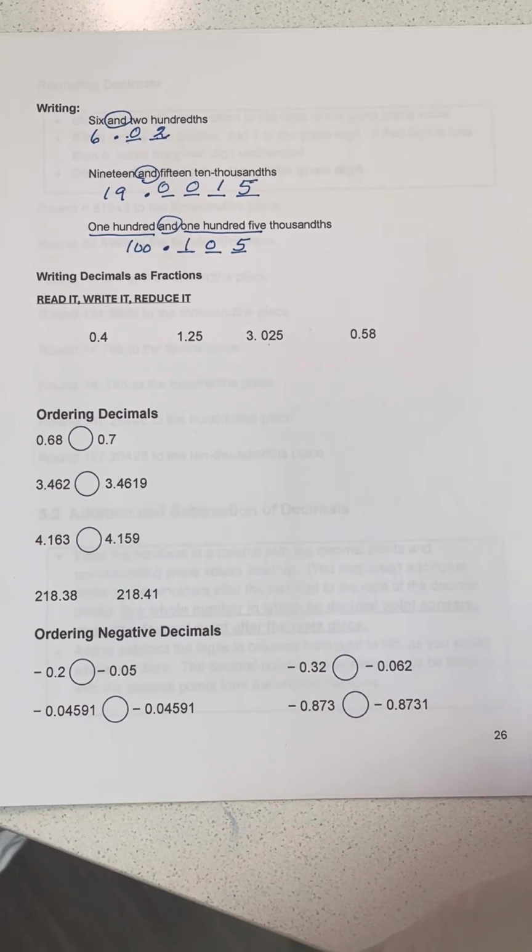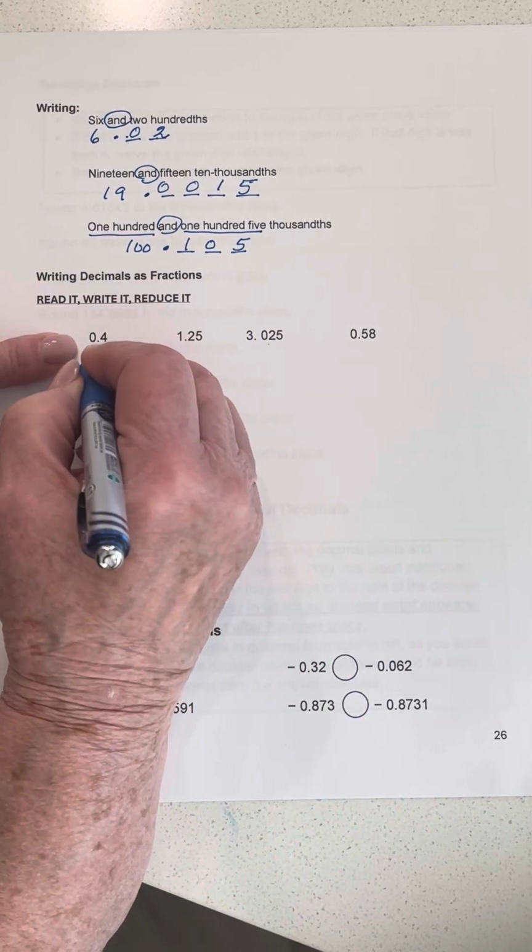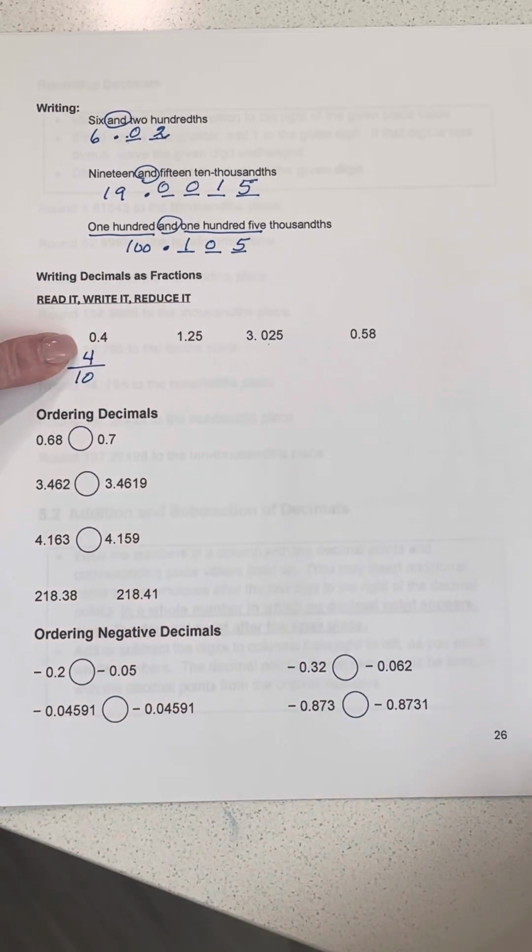The next thing we're going to look at is writing decimals as fractions. The only difference between decimals and fractions is in decimals we only use certain denominators: 10, 100, 1,000, 10,000, 100,000. So when we look at this number, we know that that's 4/10, and that's 4/10 as a fraction.